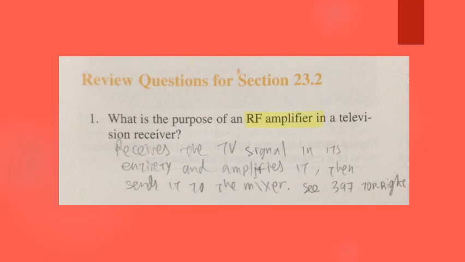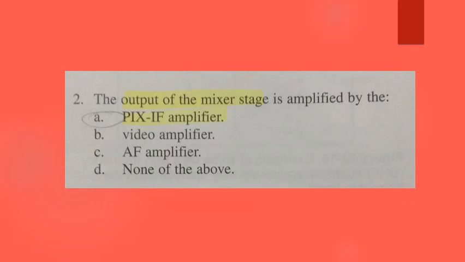Review questions for section 23.2. 1. What is the purpose of an RF amplifier in a television receiver? The purpose is that it receives the TV signal in its entirety and amplifies it, then sends it to the mixer. 2. The output of the mixer stage is amplified by the... answer is A, PIX IF amplifier.